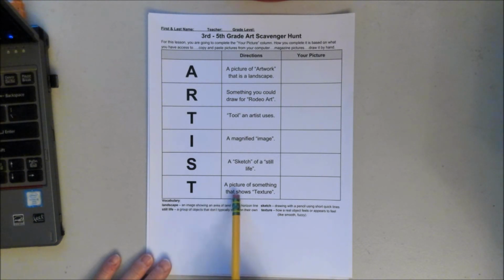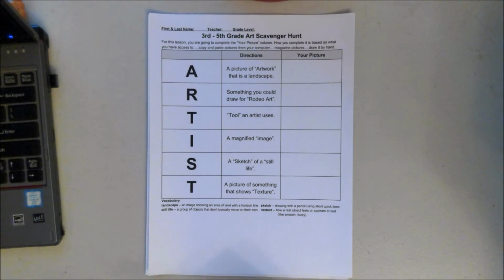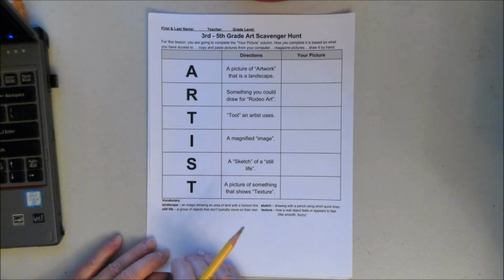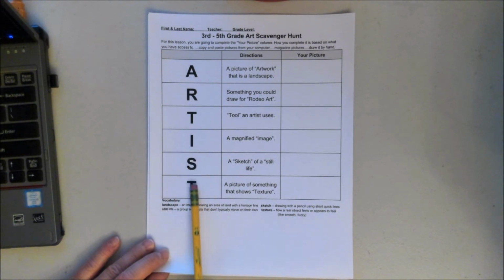And then T, again, a picture of something that shows texture, which is the way something feels. So something bumpy or something smooth. And so if you're on campus, you will get one of these sheets that looks like this right here.